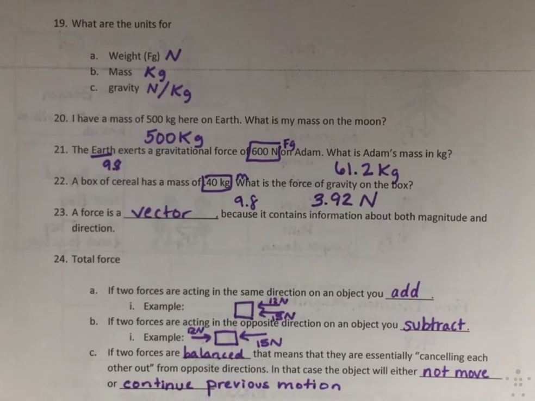23, a force is a vector because it contains information about both magnitude and direction. We took notes on that last week. Number 24, total force. If two forces are acting in the same direction on an object, you need to add them together to figure out the total force. So here's the example I've drawn. You would add these two together. If they are acting in opposite directions, you would need to subtract because part of them cancels the other one out. So in this case, the total force would be 3 newtons to the left.